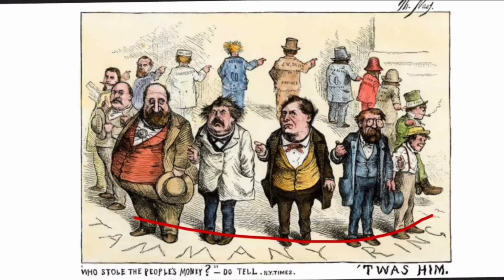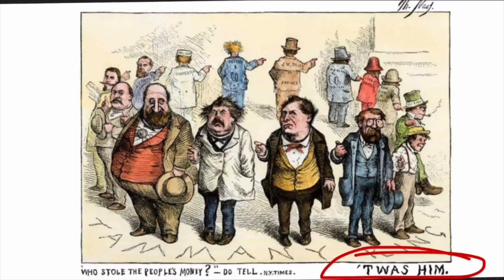In this political cartoon, Tammany Hall and the Tweed Ring are represented, and we can see at the bottom where it says who stole the people's money, and then how everybody in the circle is pointing to the person next to them. That's showing that nobody wanted to take responsibility for all the negative impacts that the corruption during this era was having on the people, and instead everyone was pointing a finger to the person next to them.